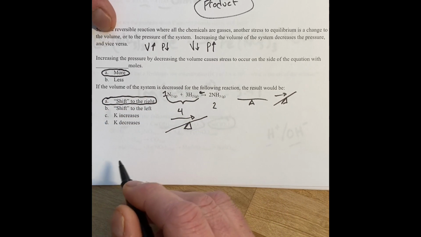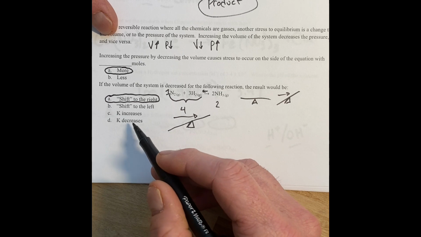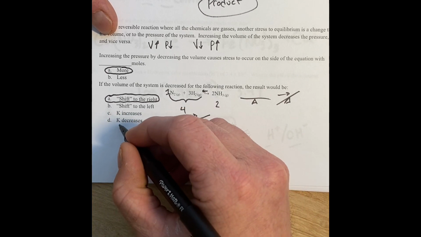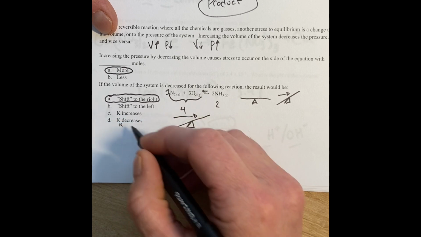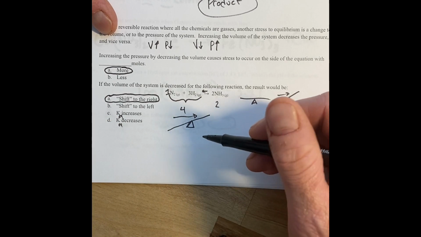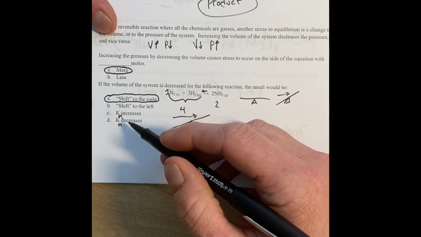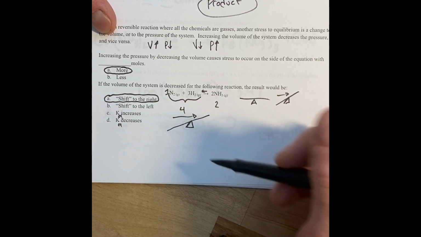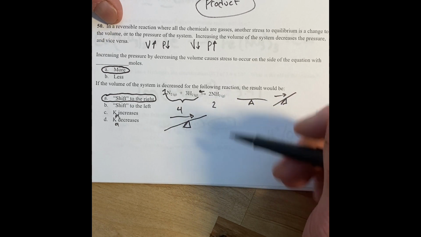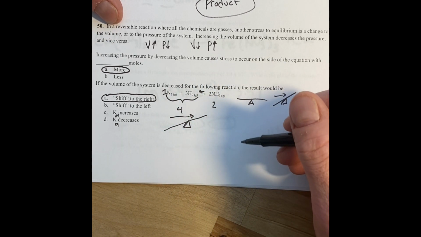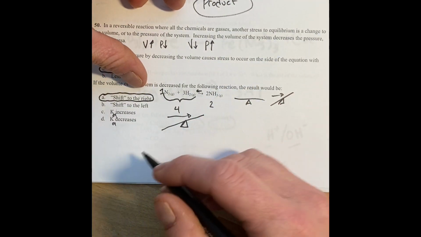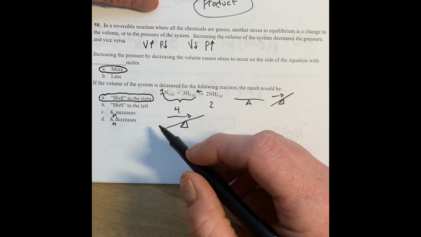Now, do not fall for the idea that we are going to increase or decrease our equilibrium constant KEQ. Changes to pressure do not change the equilibrium constant. The equilibrium constant can only really be changed by temperature. That's why there was a former question that said, what is the best way to drive a forward reaction, and that's to heat it up essentially.